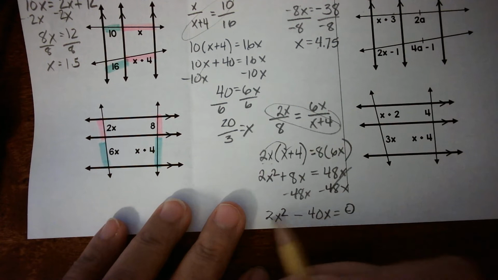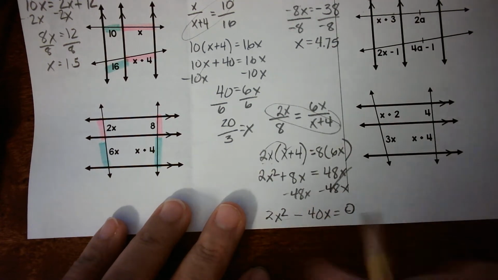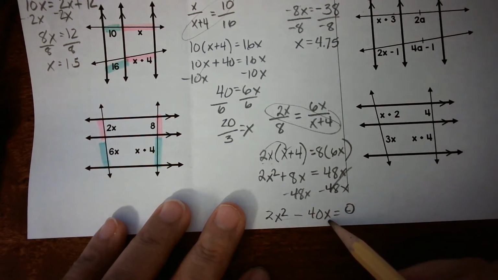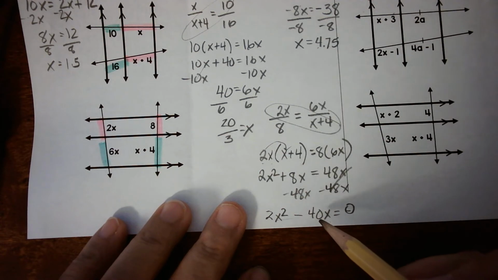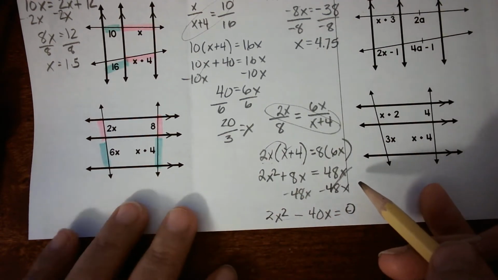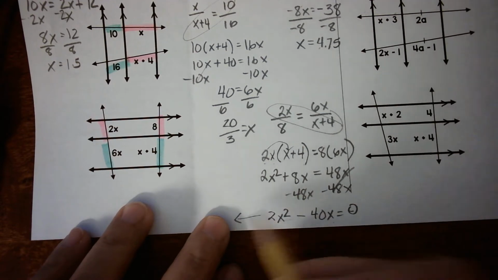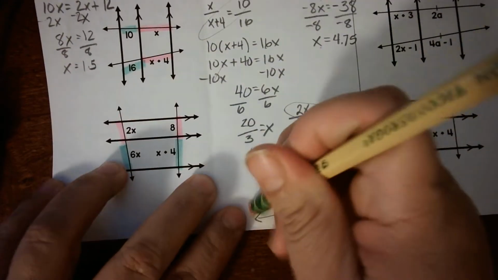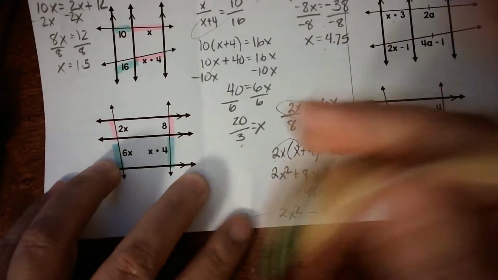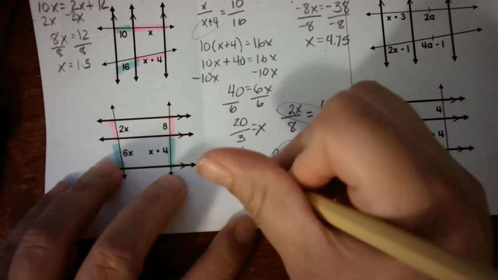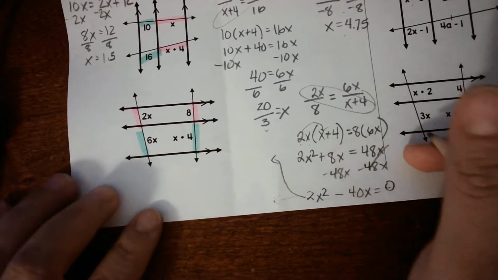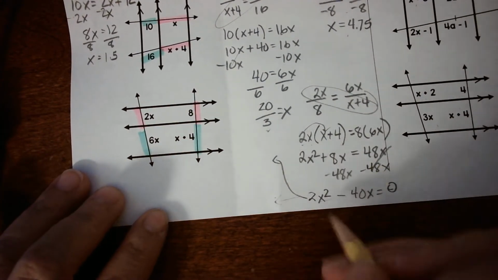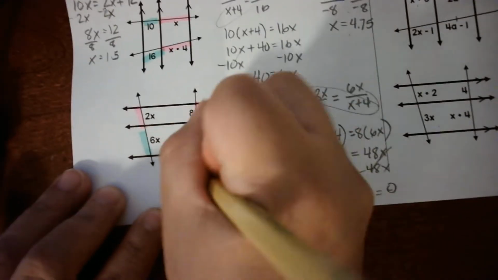Alright, so from here, we can't combine like terms because this one doesn't have a squared. So we have to factor. One way that we can factor is called having a greatest common factor, which will work for this particular problem. What they have in common is a 2x. So I'm going to pull out a 2x.